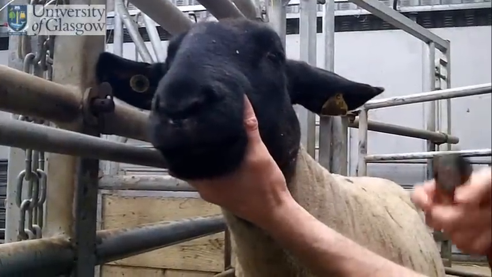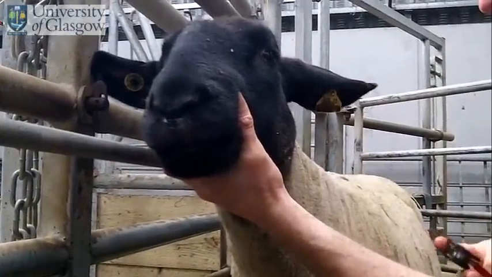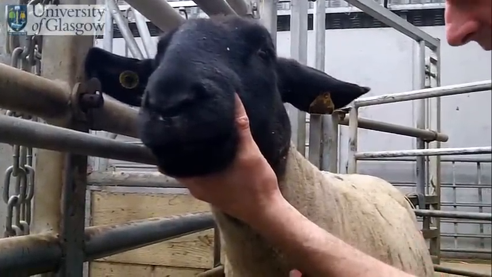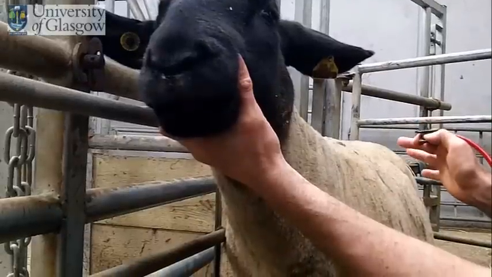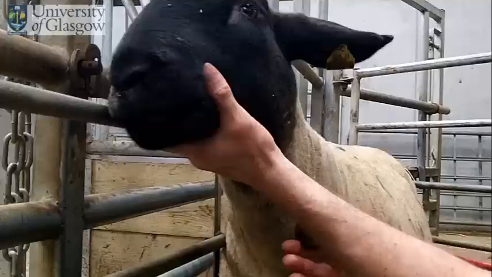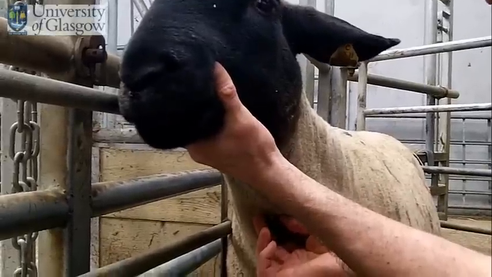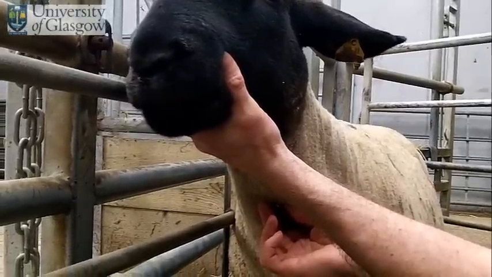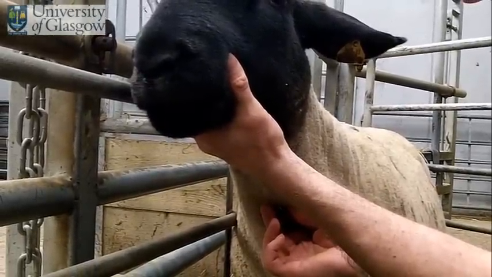And the final place you should listen to for respiratory noise is the trachea. The advantage of listening at the trachea is that it collects all the noise from the lungs and bundles them up through one place. So it's doing a lot of the work for you. And again, you should be listening for several respiratory cycles.